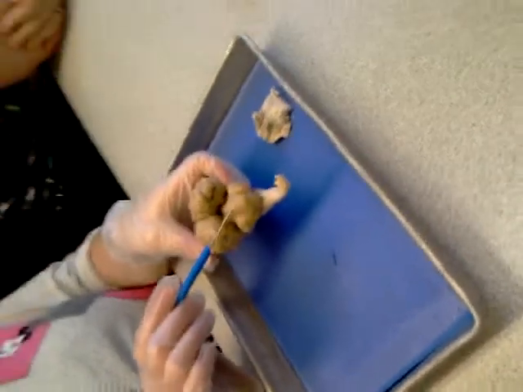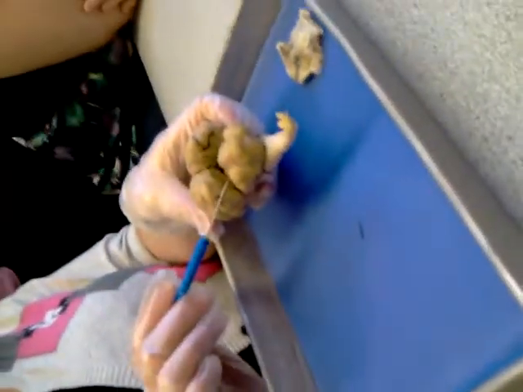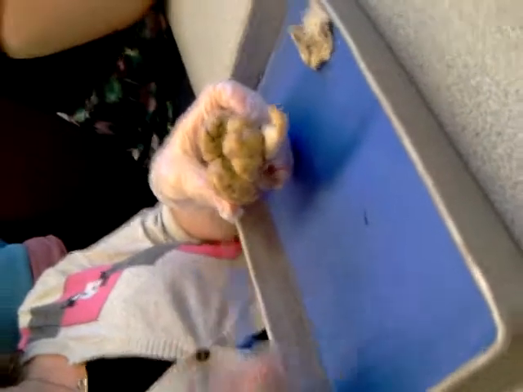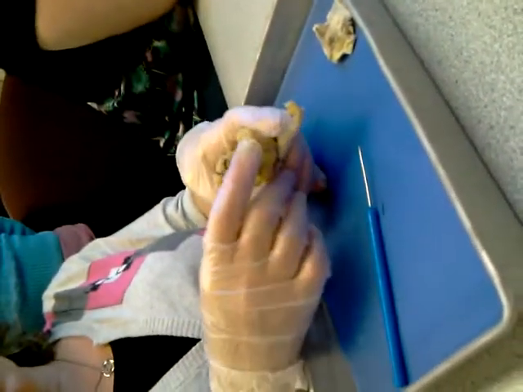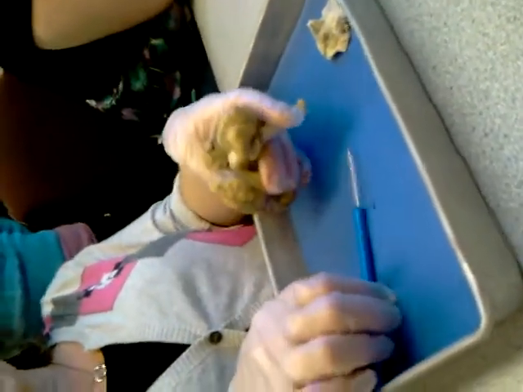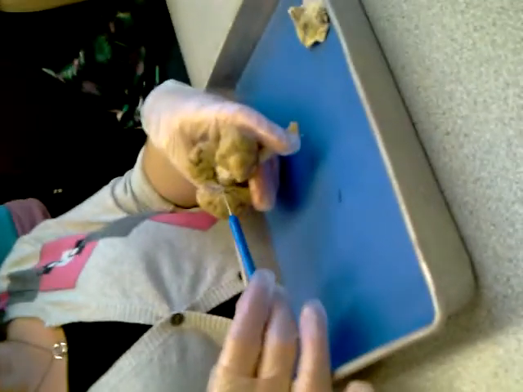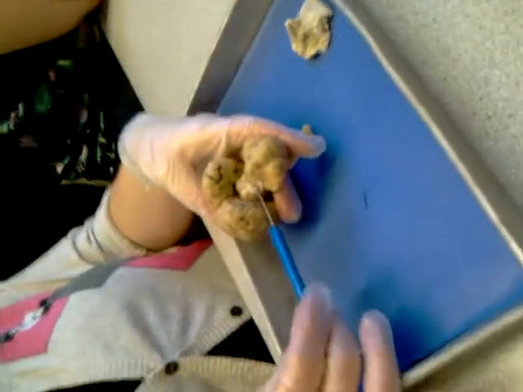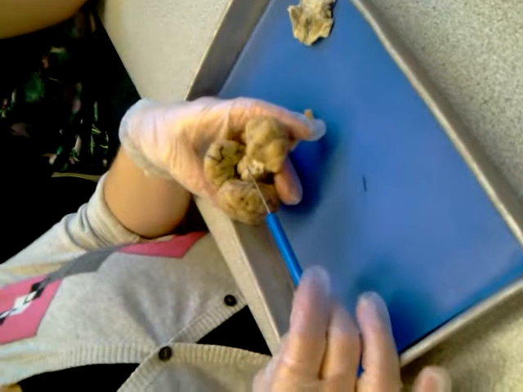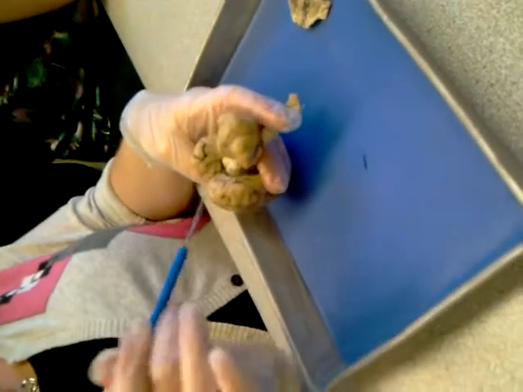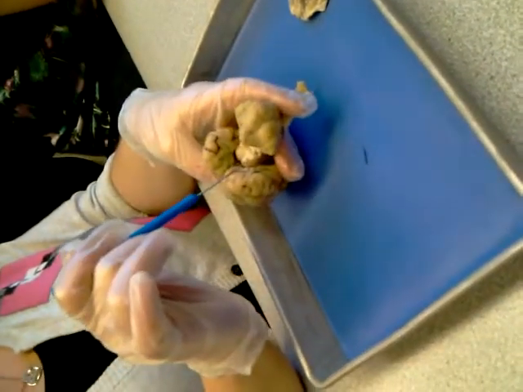What's the structure in the middle called? The vermis. It also has gyri and sulci. Now, if I pull back on these a little bit, we have this collection of 4 protrusions. What is that called? Corpora quadrigemina. Right. And what about this top mound here? What is that?